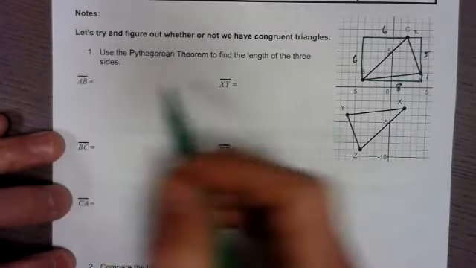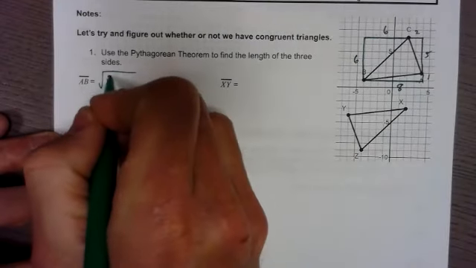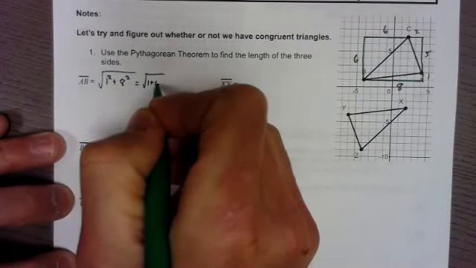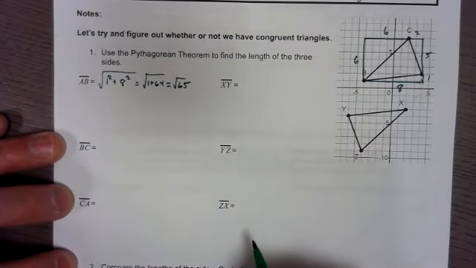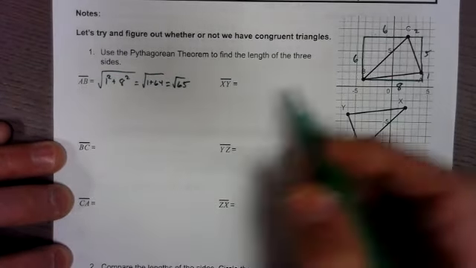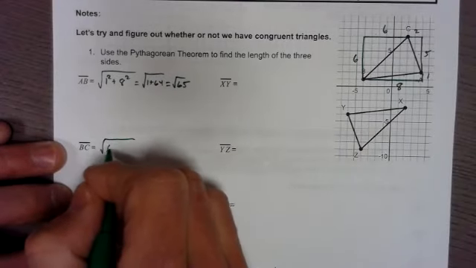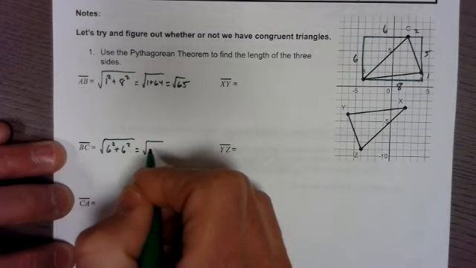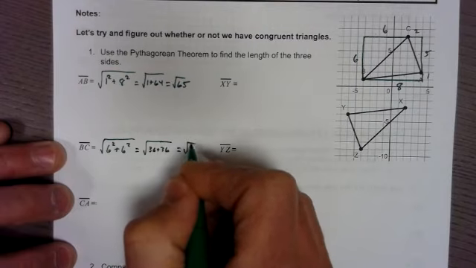So we have AB. A to B is 1 and 8. So that gives us the square root of 1 squared plus 8 squared, which equals the square root of 1 plus 64, which is the square root of 65. Okay, now BC goes from here to here, and that's going to be 6 by 6, 6 squared plus 6 squared, and that equals the square root of 36 plus 36, which is equal to the square root of 72.